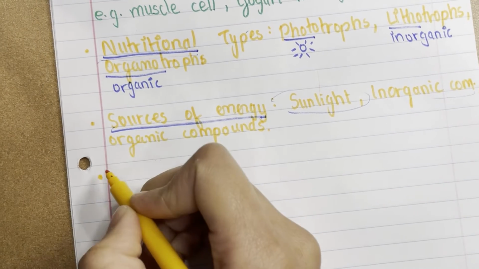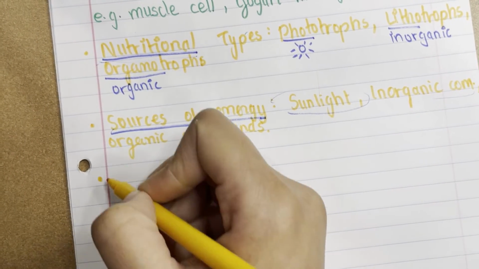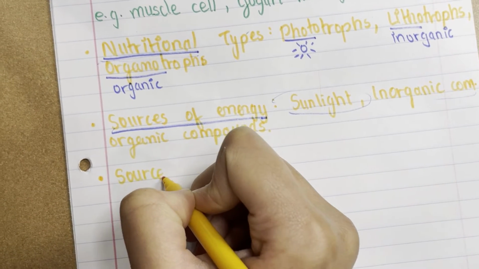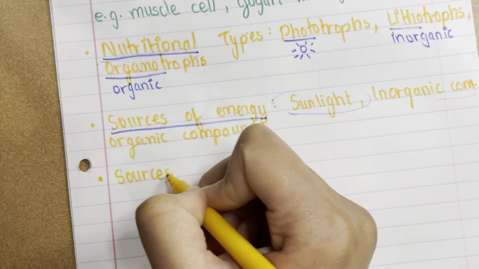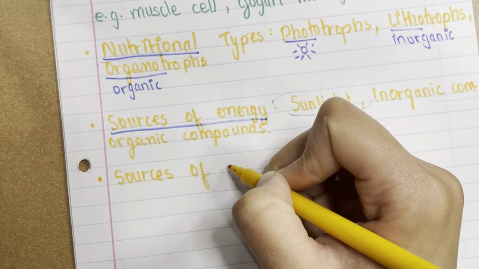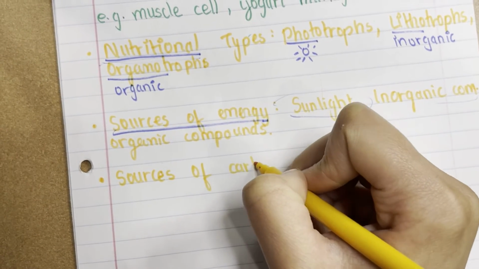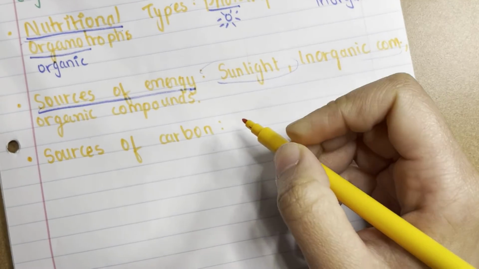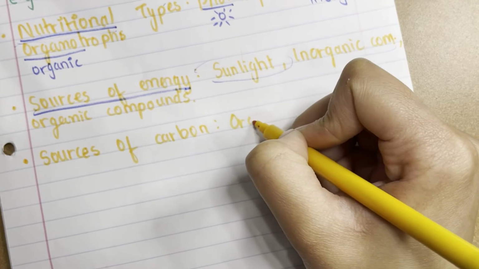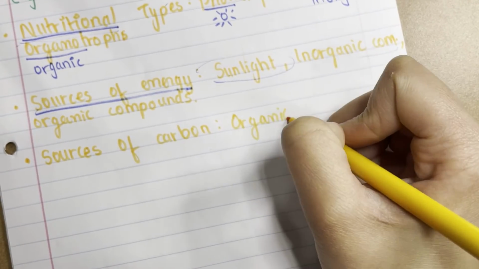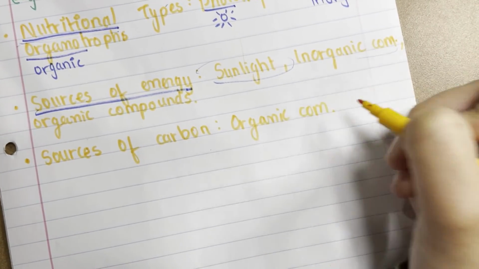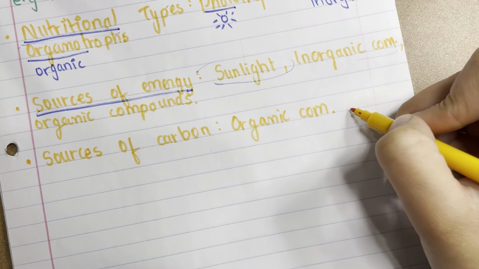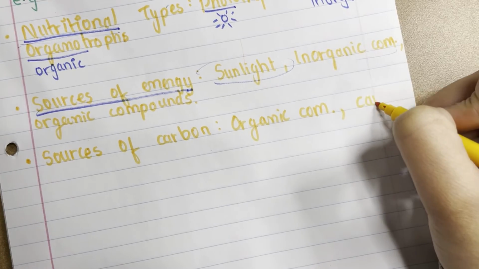Then there is also one other classification, and that is the sources of carbon. So where do they get their carbon from? It can be from organic compounds, or it can be from carbon fixation.